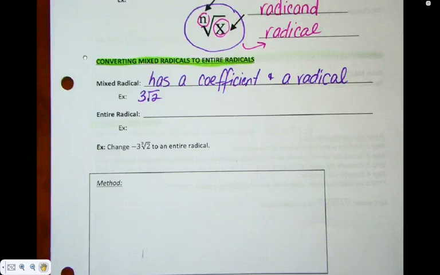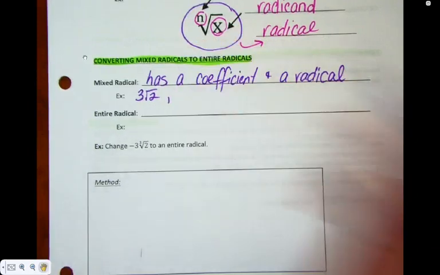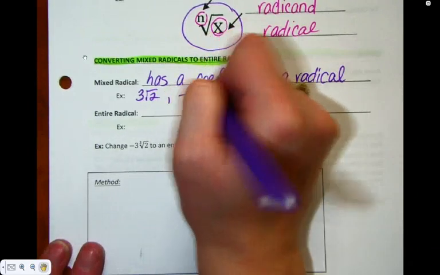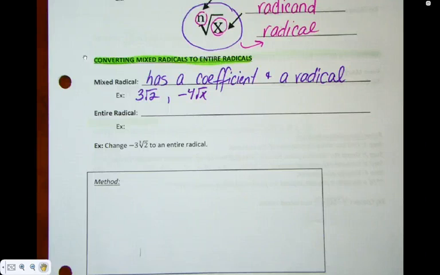Those all mean the exact same thing. That's called a mixed radical because it's got both pieces. Another example could be negative 4 root x. There's another mixed radical.